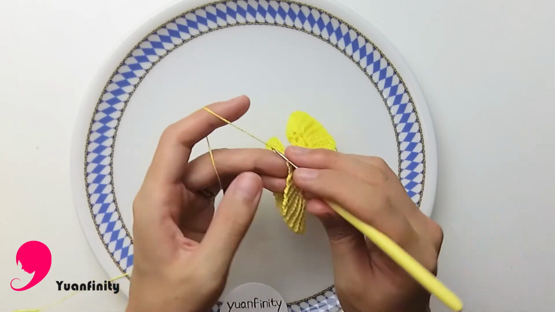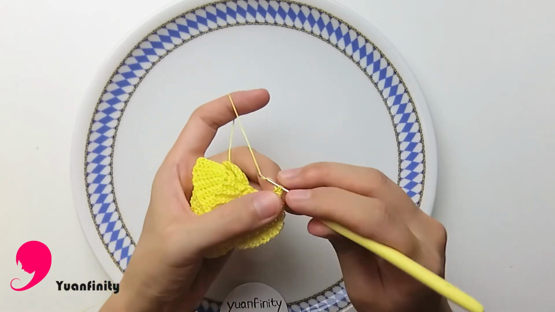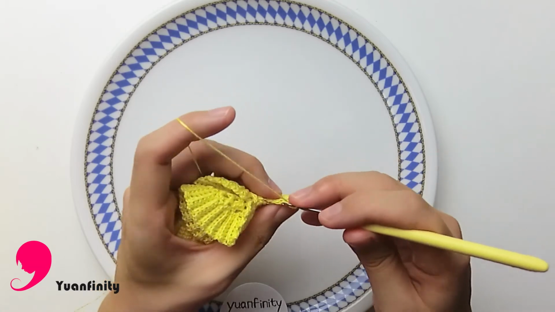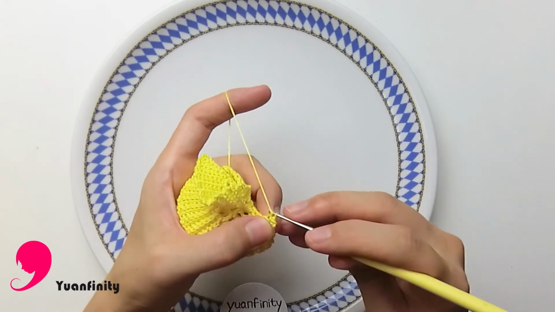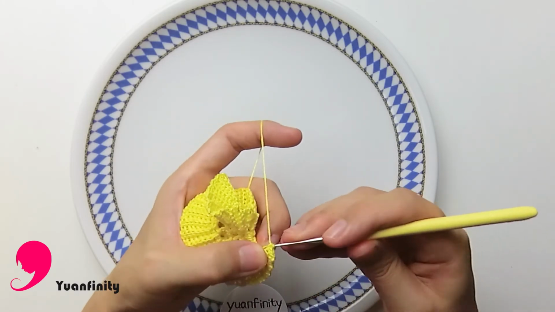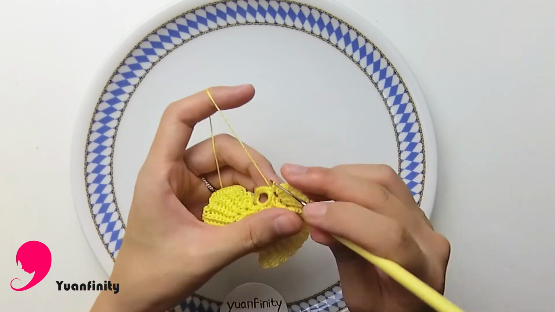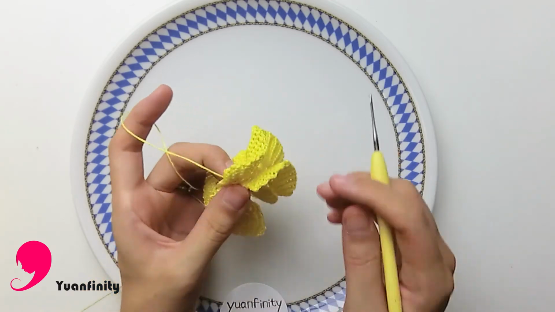Chain 1, and this is the last row. Skip the first one, start from the second one, working in the back loop, 3 single crochets, and then make a slip stitch in the chain space.